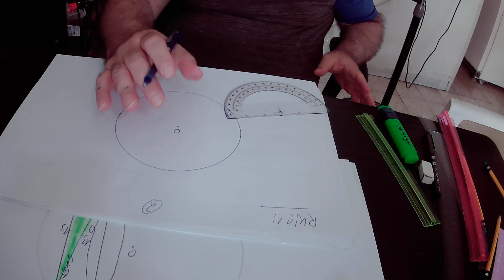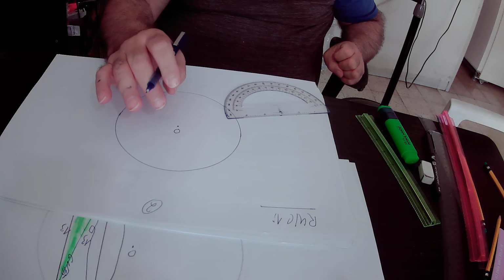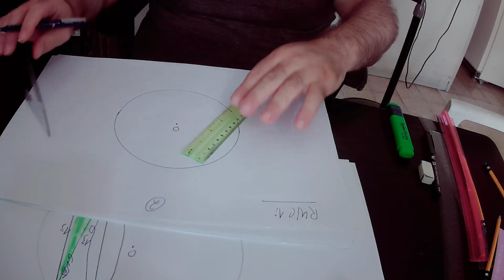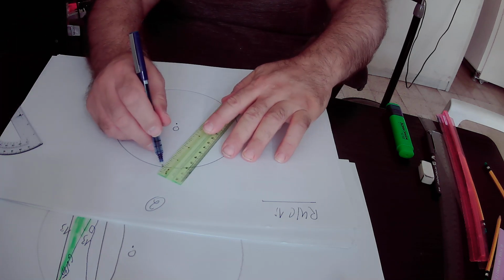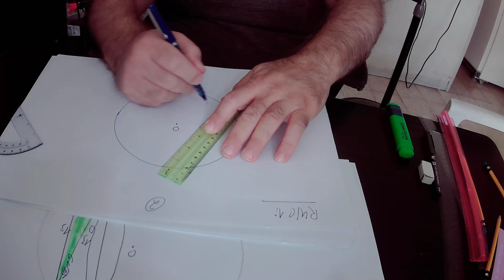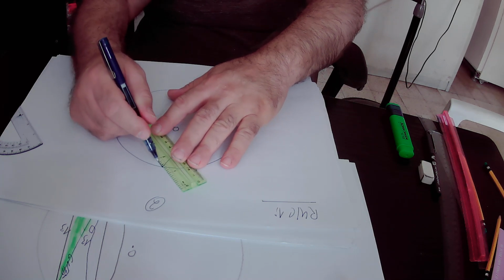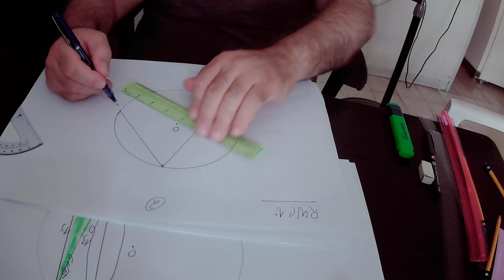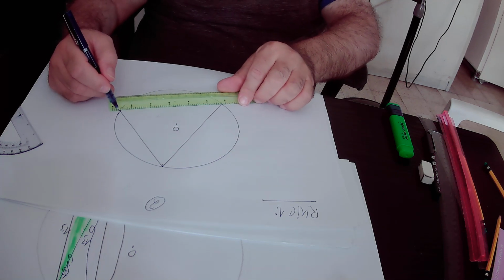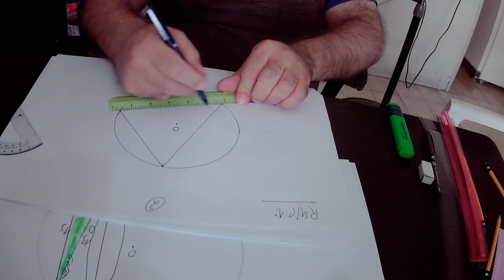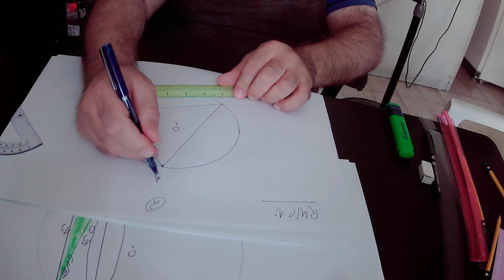and inside this circle we have a triangle that is blocked by the circle. Here, triangle ABC is blocked by this circle. This is triangle ABC.